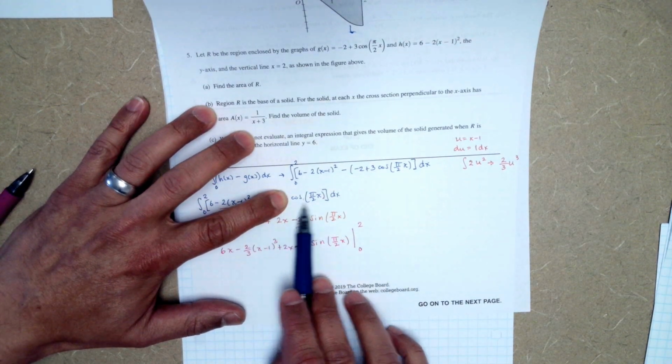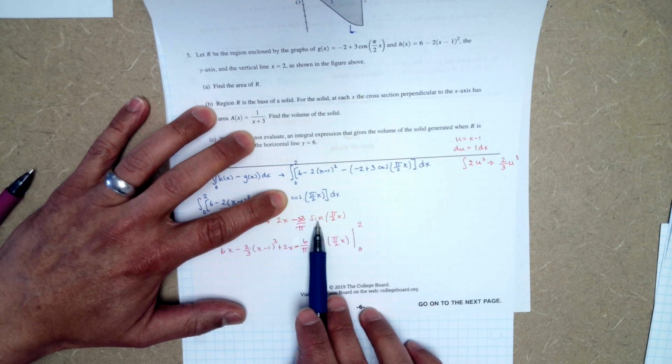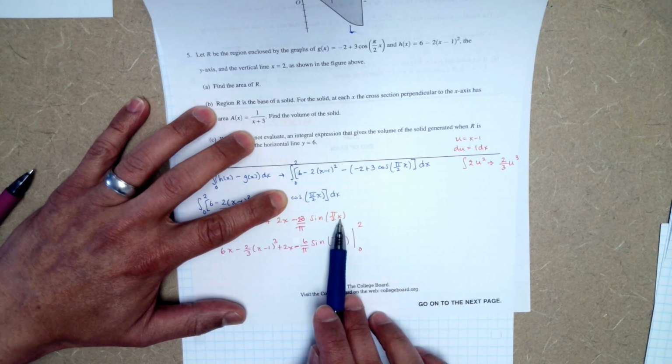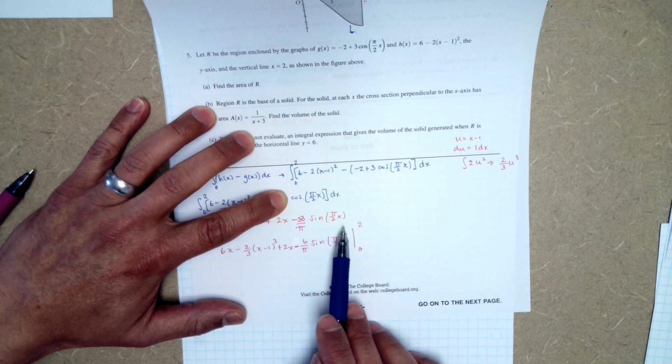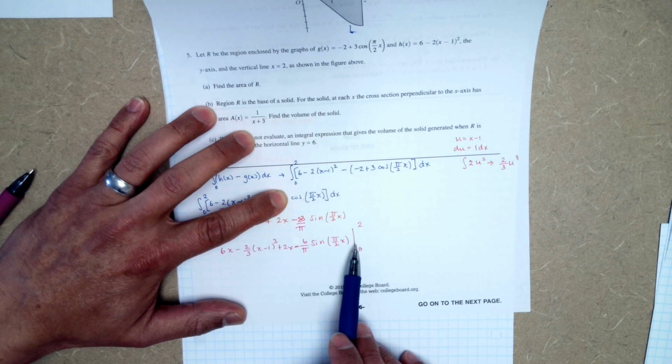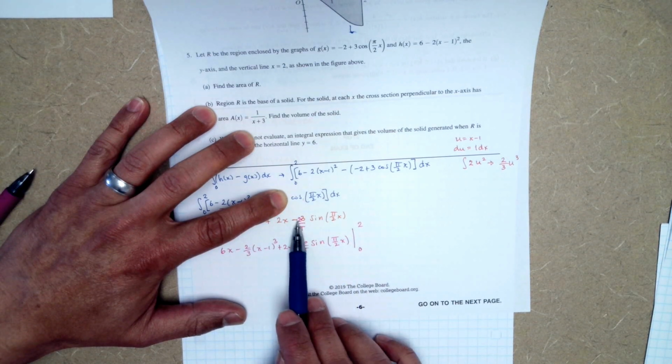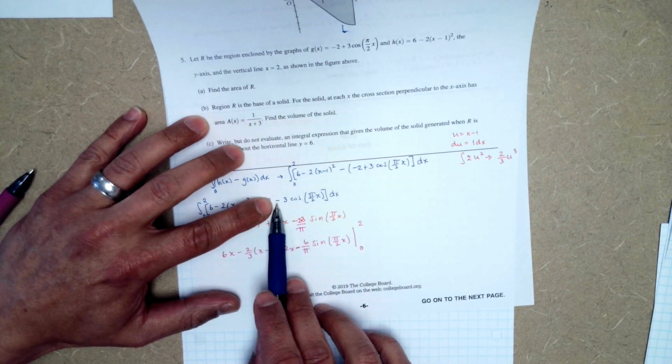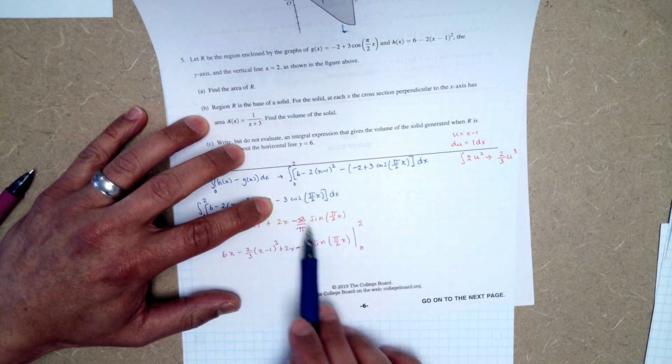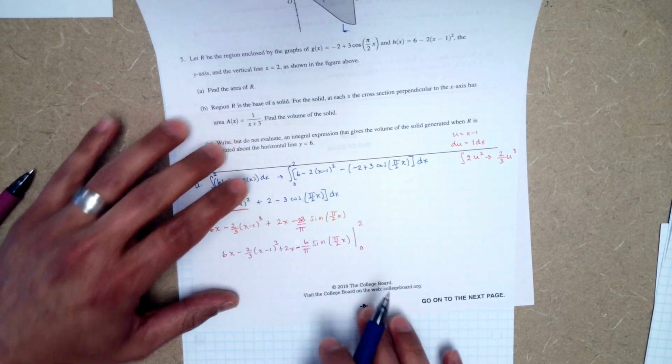The antiderivative of cosine is sine of pi over 2x, right? The derivative of pi over 2x is pi over 2, but because we're doing the antiderivative, we're dividing by pi over 2, meaning we are multiplying by the reciprocal, which is 2 over pi, right? Times the negative 3 becomes negative 6 over pi.